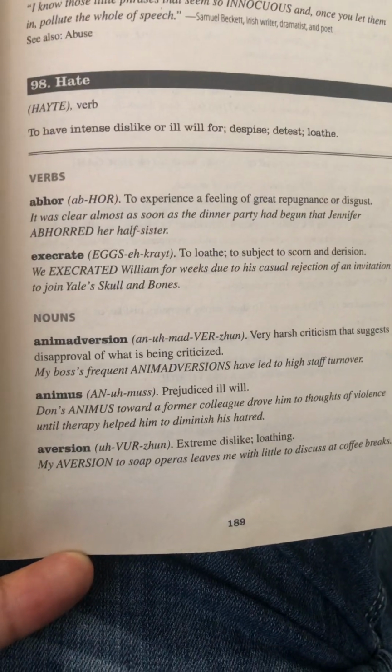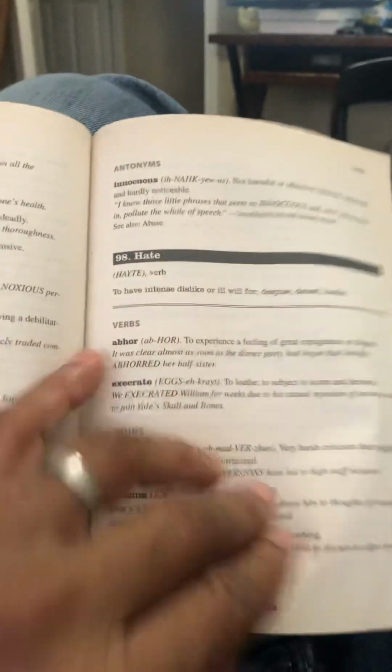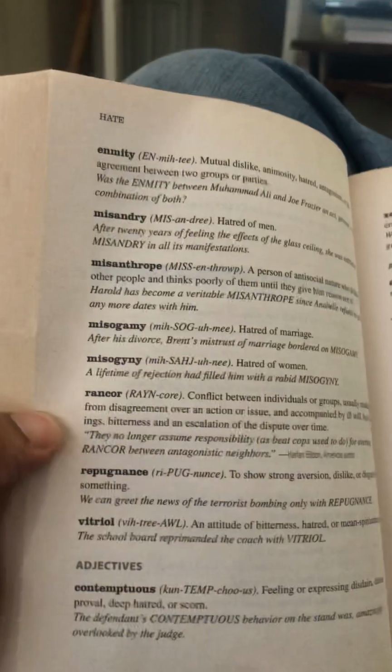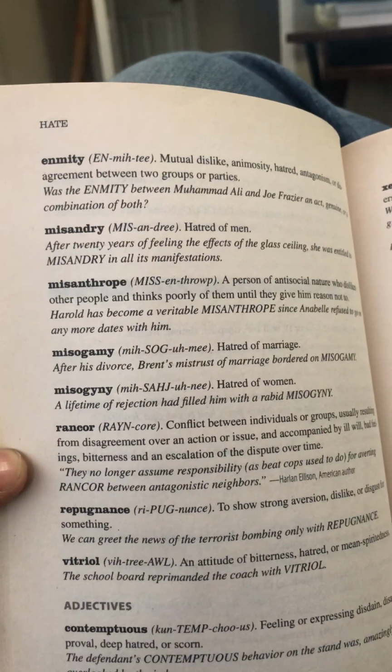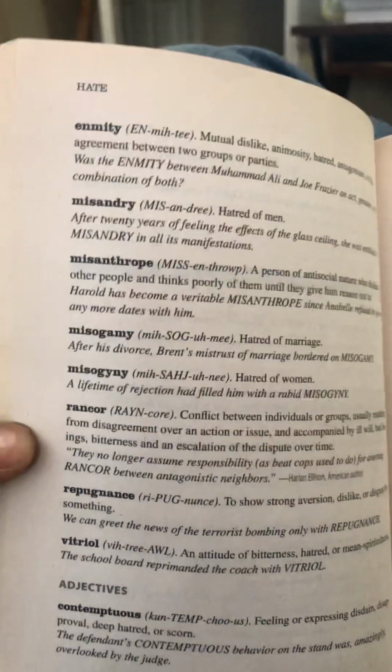Animus, I've heard that one before. Prejudice, ill will. Aversion, I've heard of that. Extreme dislike, loathing. We're going to turn to the next page. All right, we're still in the nouns. All right, so another word, enmity. I've heard this one before, mutual dislike, and I won't read the entire definition of the word, but you get the point.